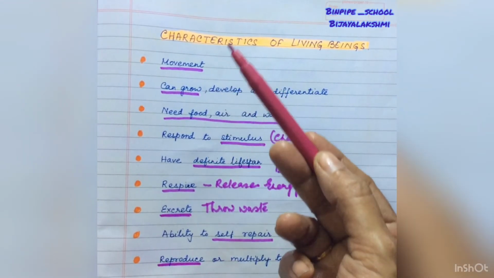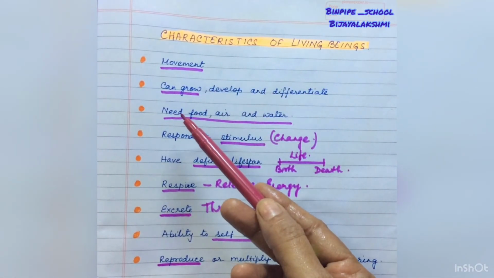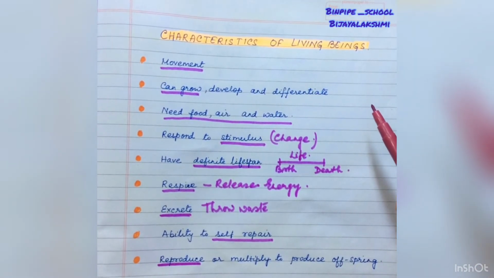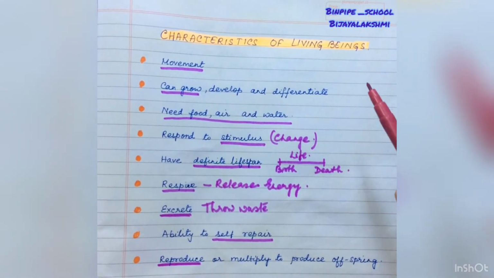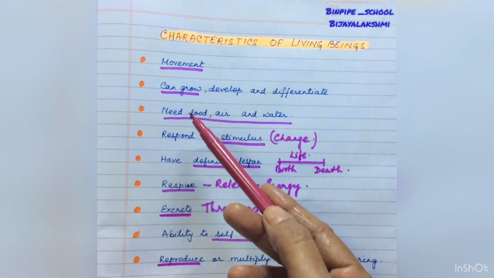When living beings show movement, non-living beings do not show movement. Growth is observed in the living beings, whereas it's not at all observed in the non-living beings. If at all it is observed, the growth is external, whereas in living beings the growth is internal.